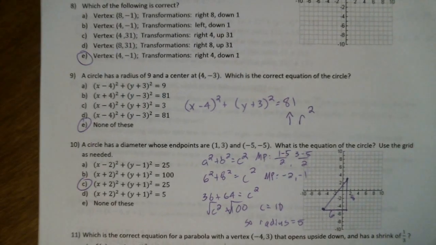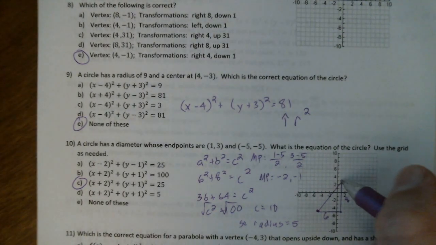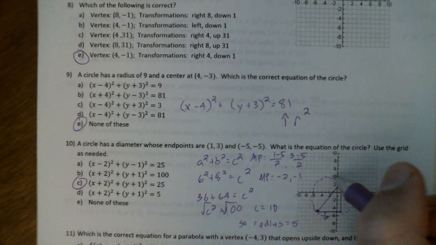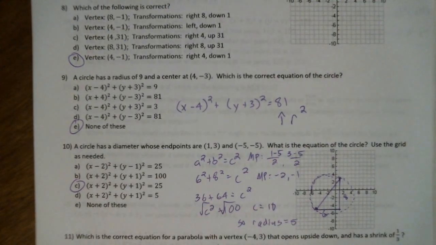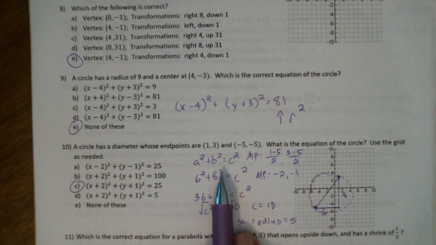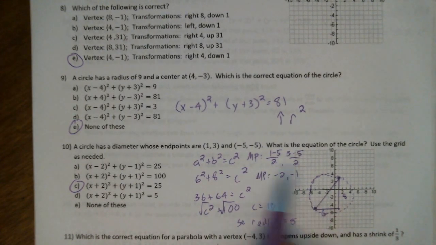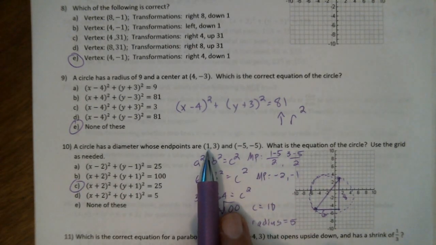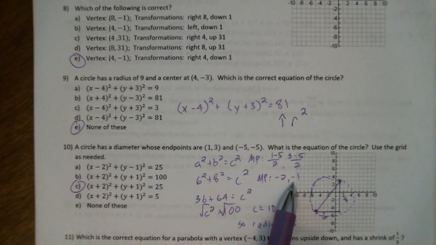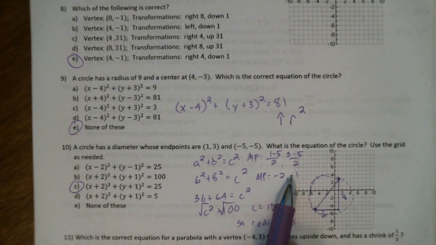Number 10, this is the one where you had 2 endpoints of a circle. So if I were to try to draw a halfway decent circle, which that's not a very good circle, but anyway, these are the endpoints of the diameter of a circle. What is the equation of the circle? So this is the one where you had to use both the distance formula or Pythagorean theorem to find the length of the radius, and then you had to use the midpoint formula to find the center. For the midpoint, you just add the x's and divide by 2, add the y's and divide by 2. 1 minus 5 divided by 2 is negative 2. 3 minus 5 divided by 2 is negative 1. So my midpoint, or my center, is (-2, -1).